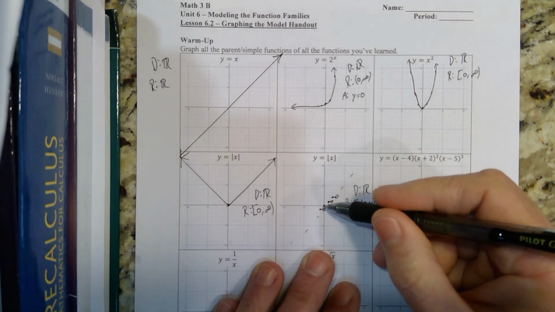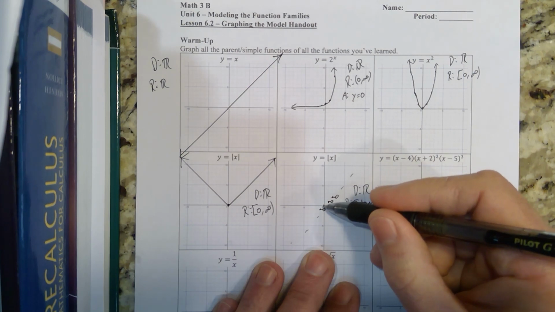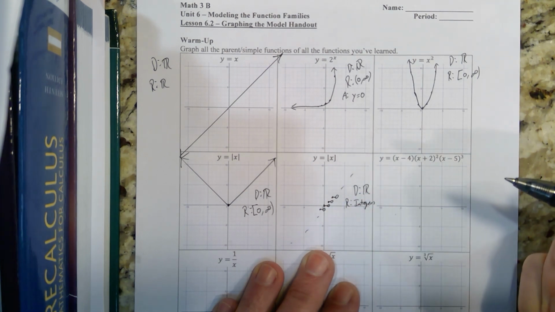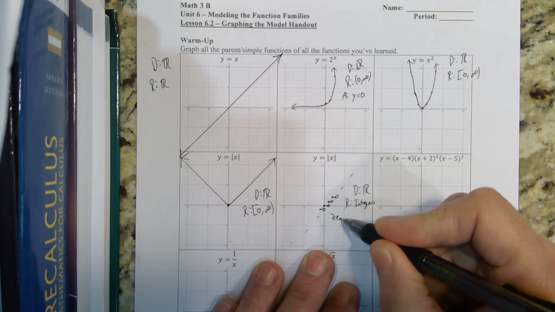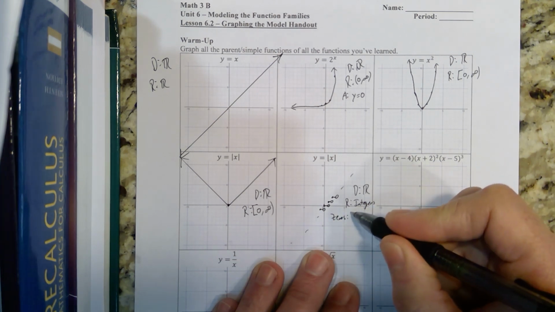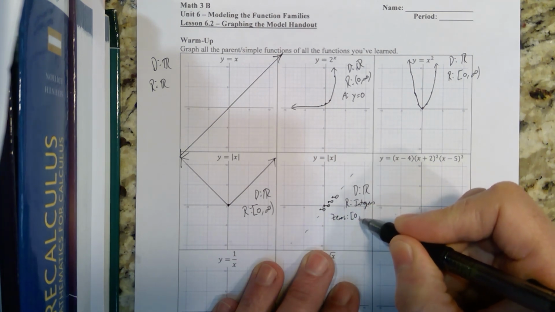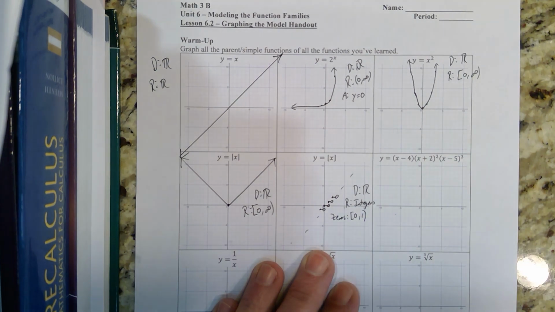And yes, we do have zeros. Our zeros are all right there, from 0 to 1, but 0 is included and 1 is excluded. So our zeros are from 0 to 1, like that. We don't have any asymptotes.